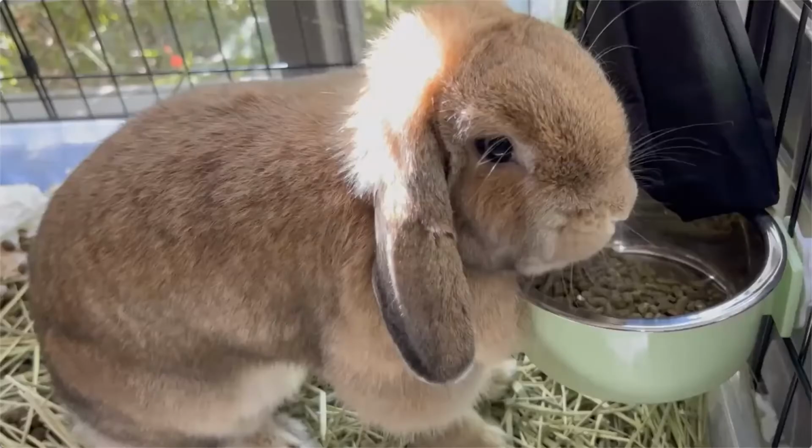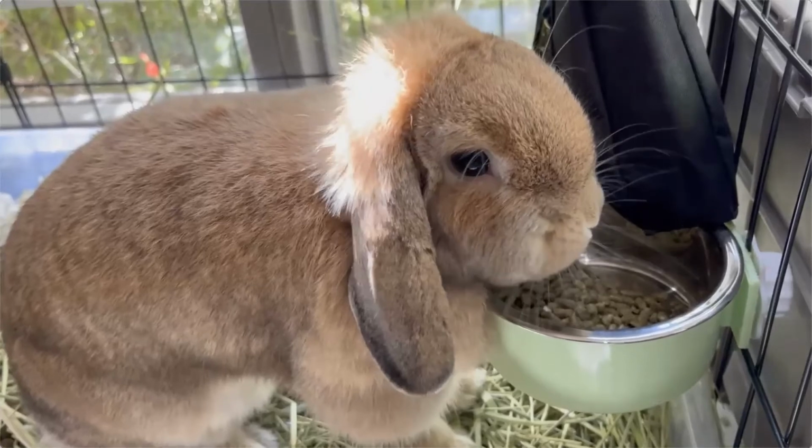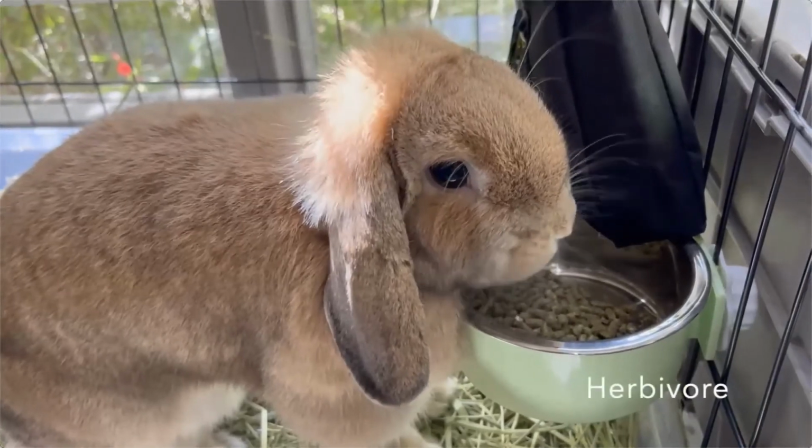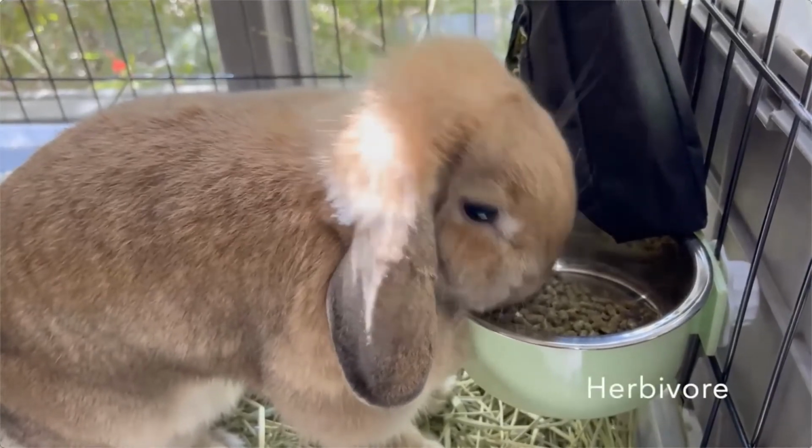And the last animal I'll show you today is Bun, and she is a herbivore. She is currently eating some Timothy hay pellets. She's super cute.